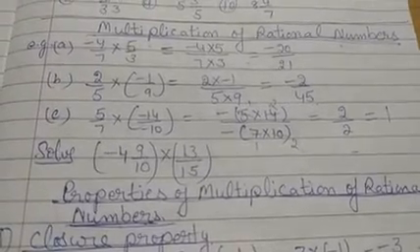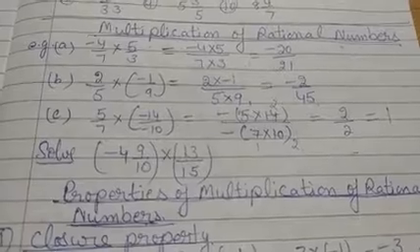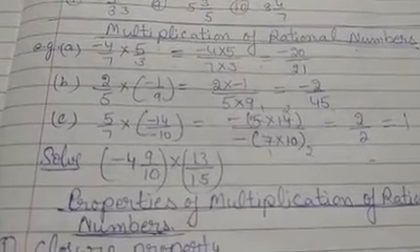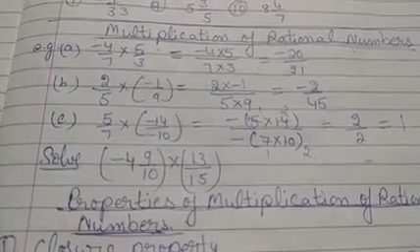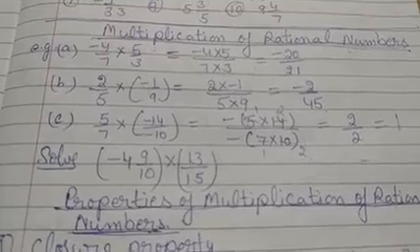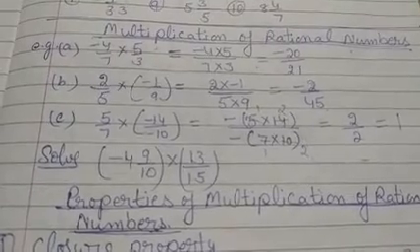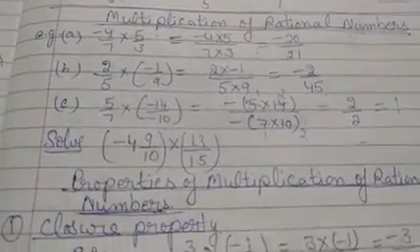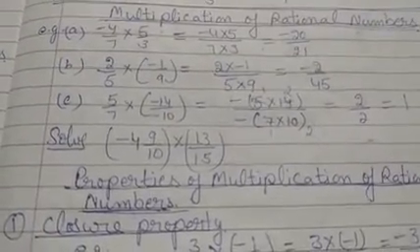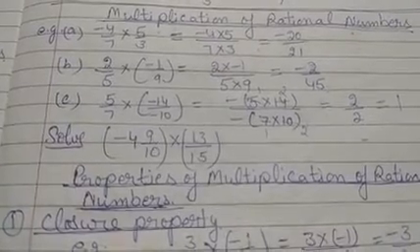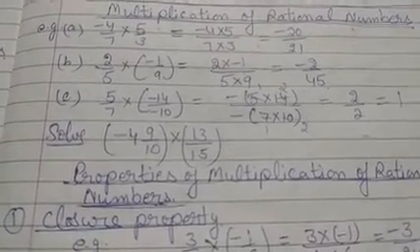Similarly in the third case, if I have 5 by 7 into minus 14 by minus 10, so here minus 5 into 14 and in the denominator minus 7 into 10 is equal to 2 by 2, because we cancel: 5 2s are 10 and 7 2s are 14. That gives us 1. Now in this series I give you one question to solve: minus 4 into 9 by 10 into 13 by 15.